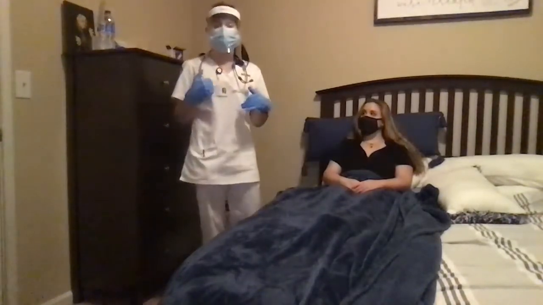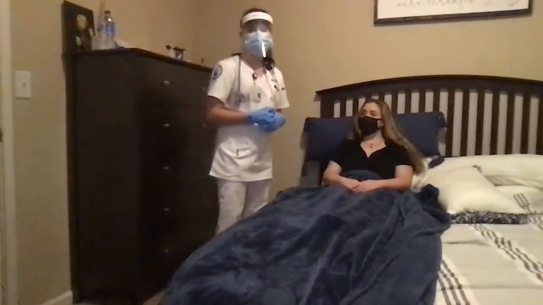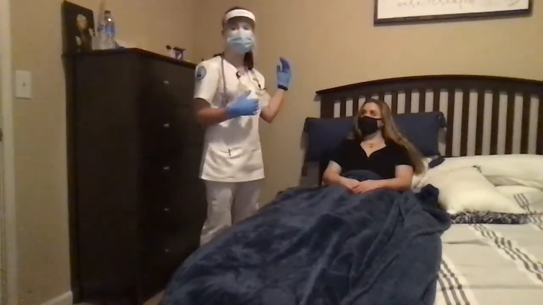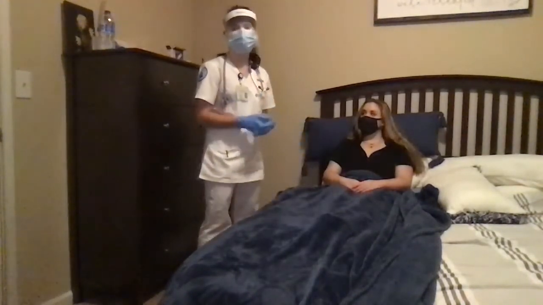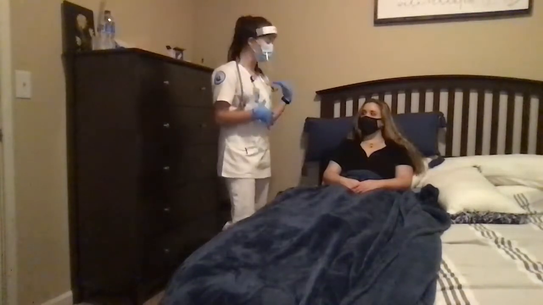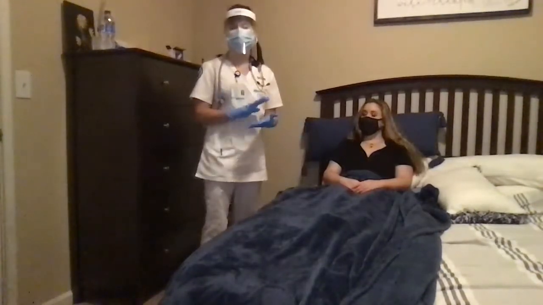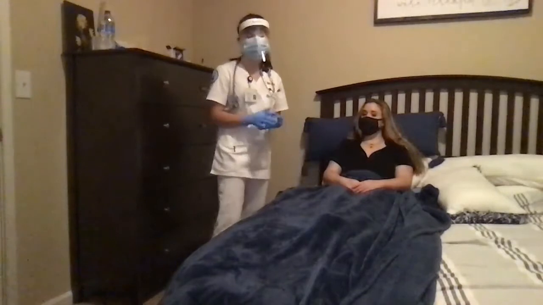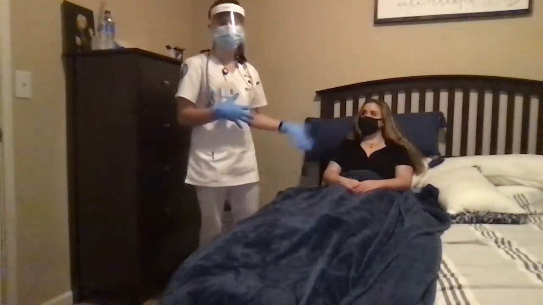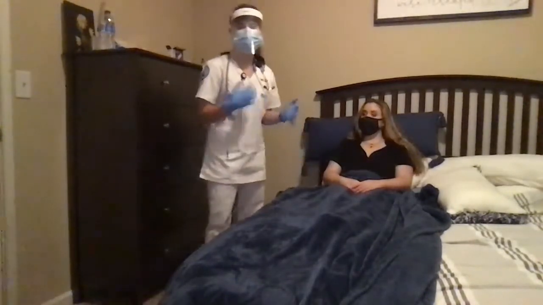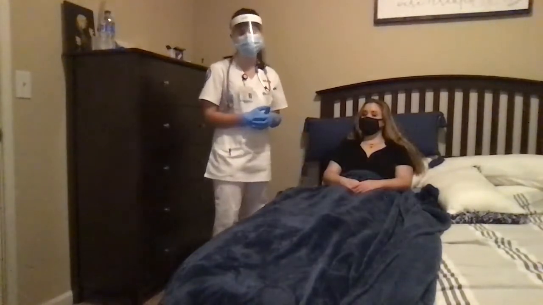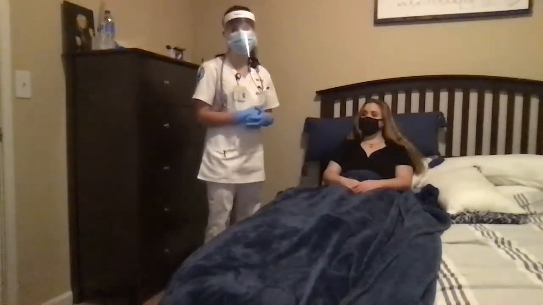As I'm talking to the patient, asking that, I can go ahead and be assessing her right off the bat. Checking her age, making sure it corresponds with what's on my chart. Does she look like she's supposed to be that age? Making sure I have the correct patient and that there are no abnormalities.